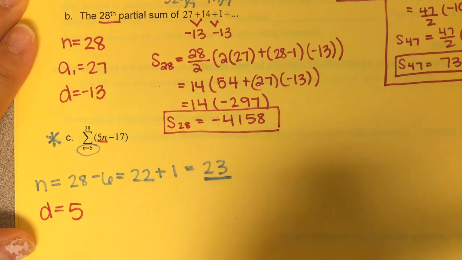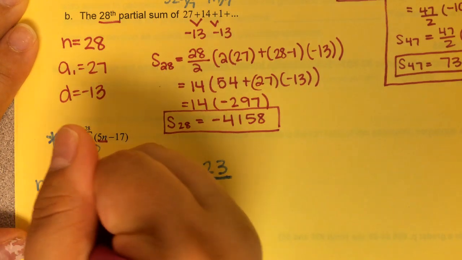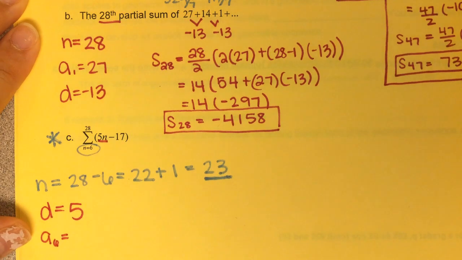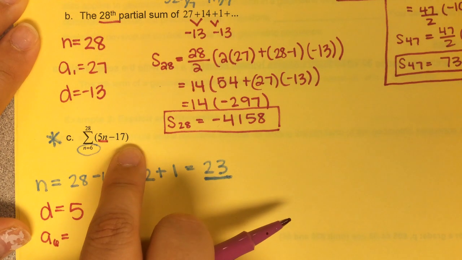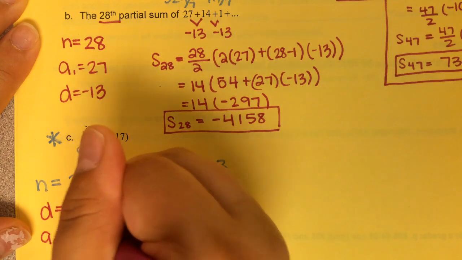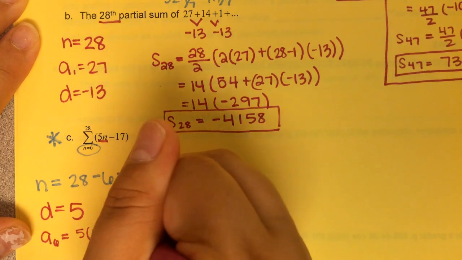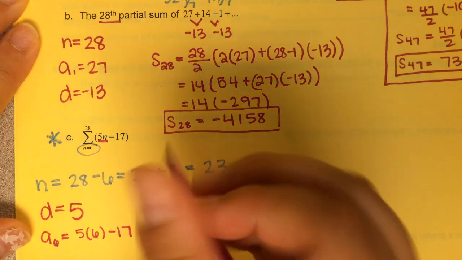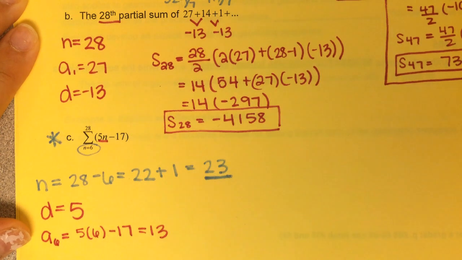But in this case, do I actually need A of 1? I need A of 6. How can I find A of 6? Plug it into your equation. What is 5 times 6 minus 17? 13. Now I have everything I need to do this. So go, plug it in.